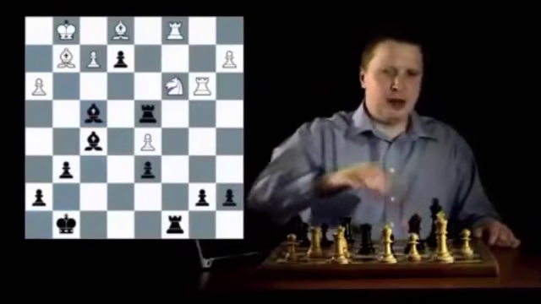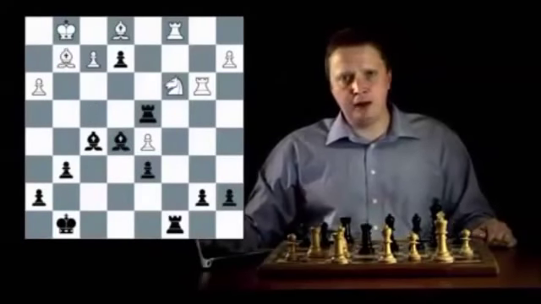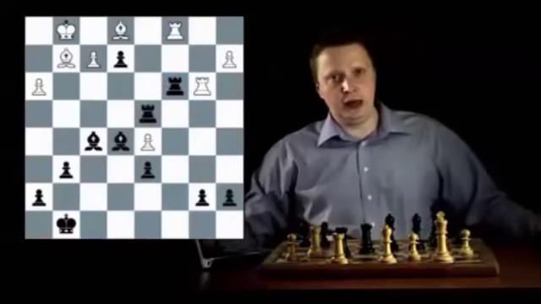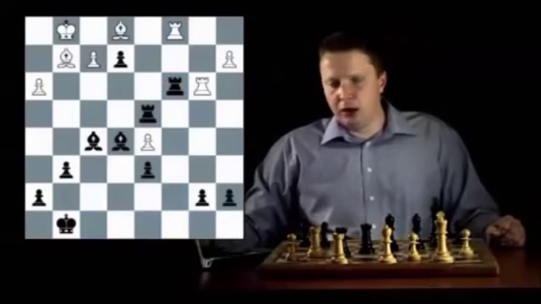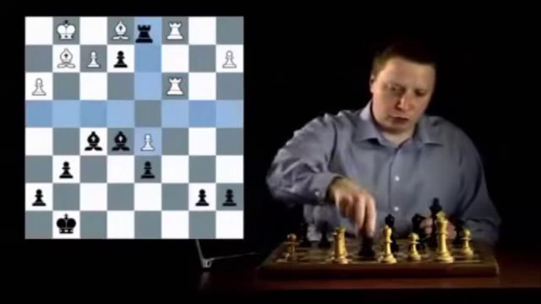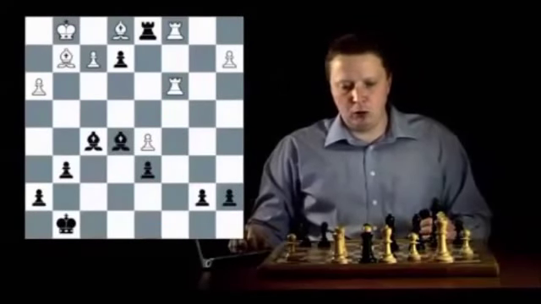Now, it's surprising Tal played this. It still wins. But Tal had a much stronger way to win here. He could actually play the tactical break, rook takes c3, which would really put white in a lot of trouble here. After, for example, rook on b takes c3, we have rook to d1. And there's not really any way that white's going to survive this.